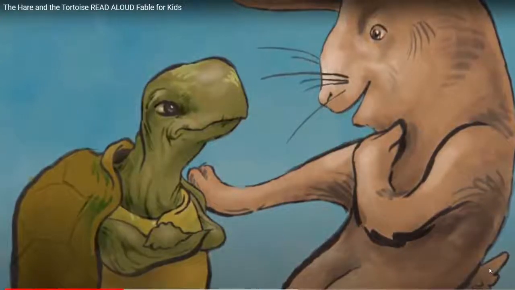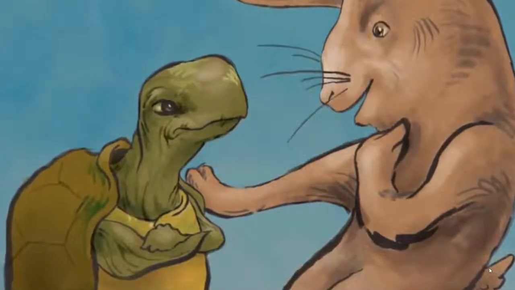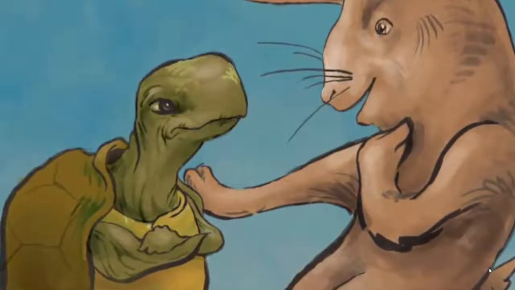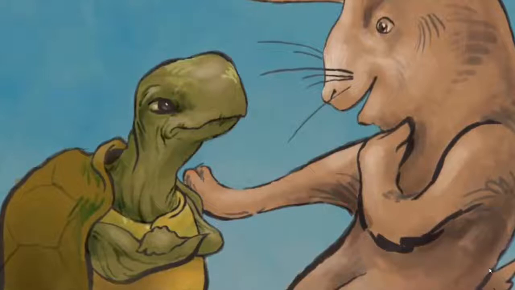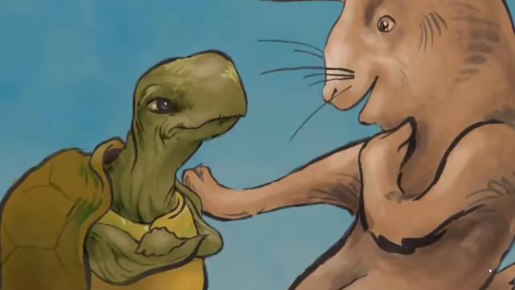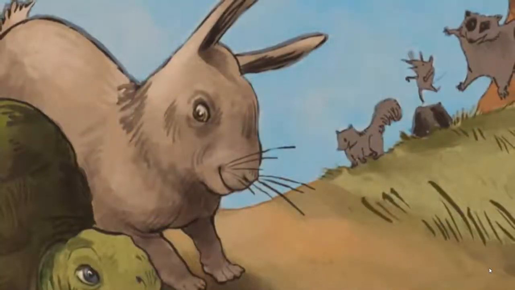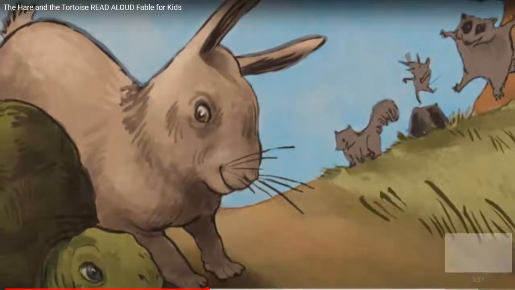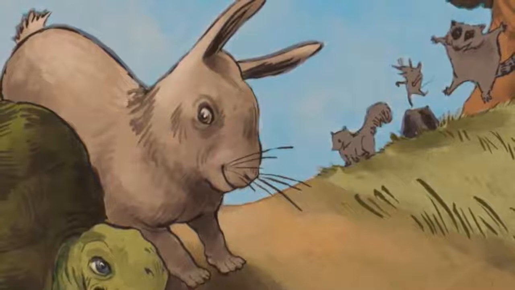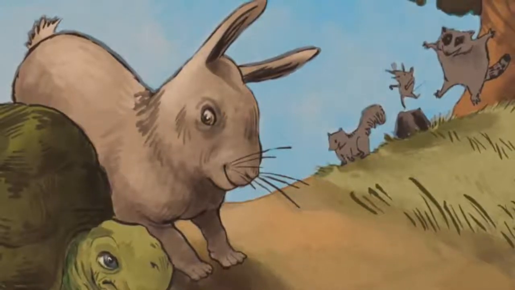"You may be fast," said the tortoise, "but I'll bet I could beat you in a race." "Ha ha ha!" The hare laughed. "That's hilarious. You must be joking. A race between you and me wouldn't even be close." The tortoise replied, "Well then, let's try. Suppose we race to the foot of the mountain." "Sure thing," said the hare. The other animals gathered around to watch the race. "Ready?" said the squirrel. "Set," said the mouse. "Go!" said the raccoon. The hare darted off quickly and ran so far ahead that he was almost out of sight. The tortoise set off too, moving slowly but steadily.